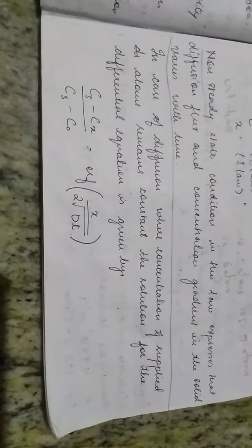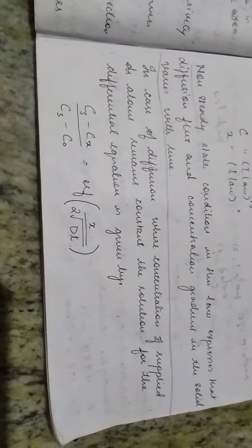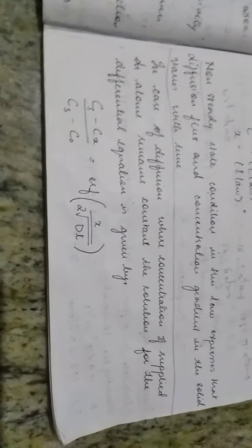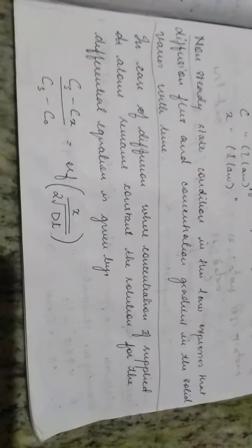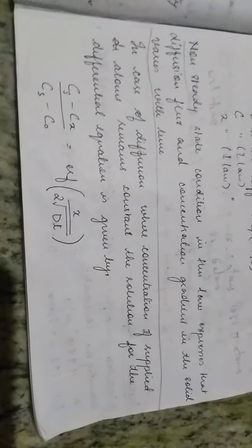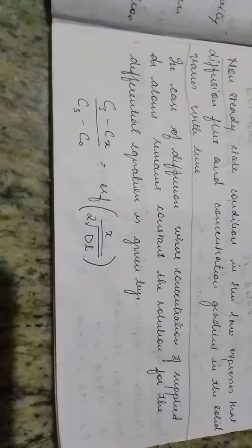Hello again. So in the previous two videos I discussed the diffusion process and loss of diffusion. In this video I'll be discussing the problems related to diffusion. Now in your syllabus they haven't told clearly whether problems will be given or not, but in the previous few question papers, problems on diffusion are given. So to be on the safer side we will be dealing with them, and again in that there are two forms.